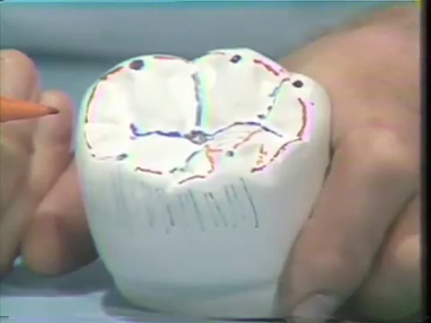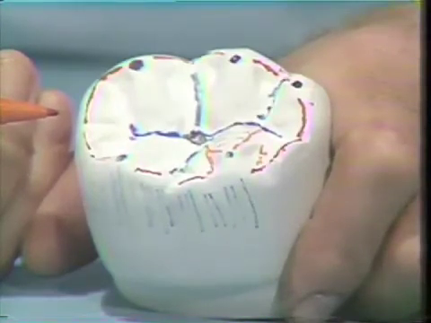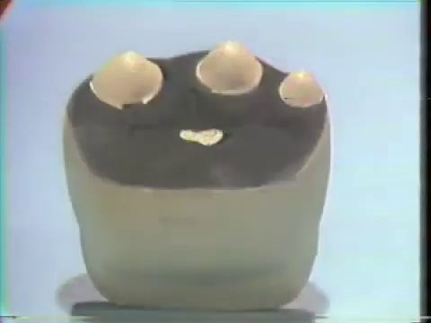We'll see the tooth built up on a series of models that will represent starting from the cusp tips and then progress through to the completed occlusal morphology. On the first series of models, we'll see the cusp tips.